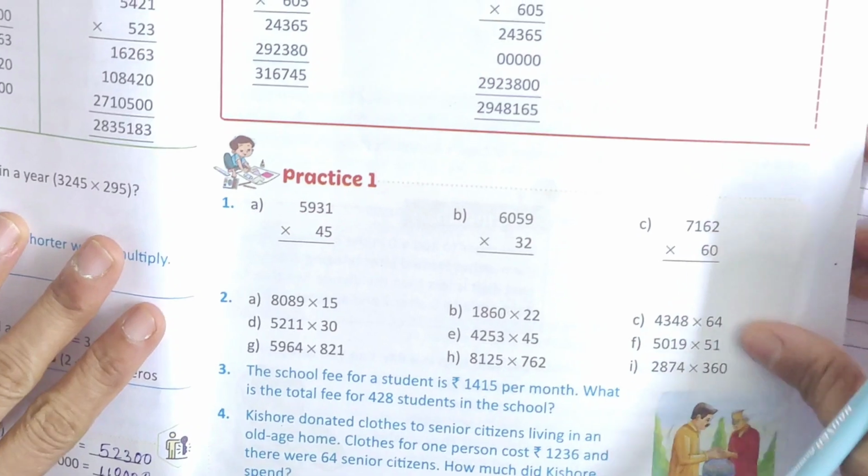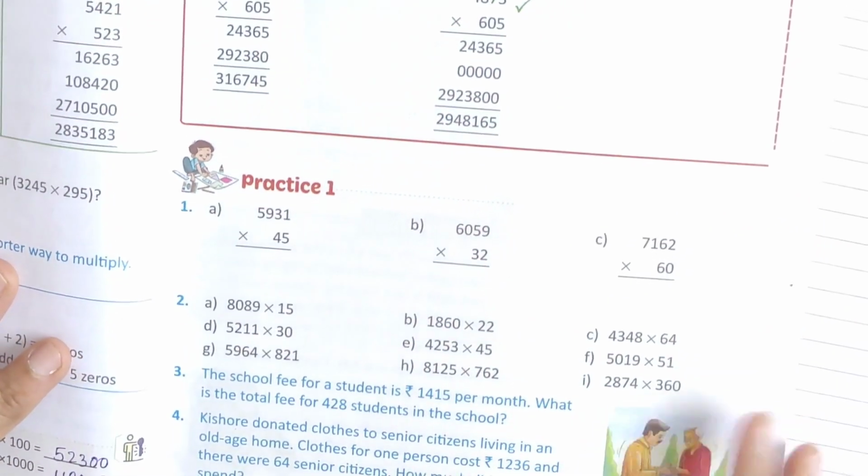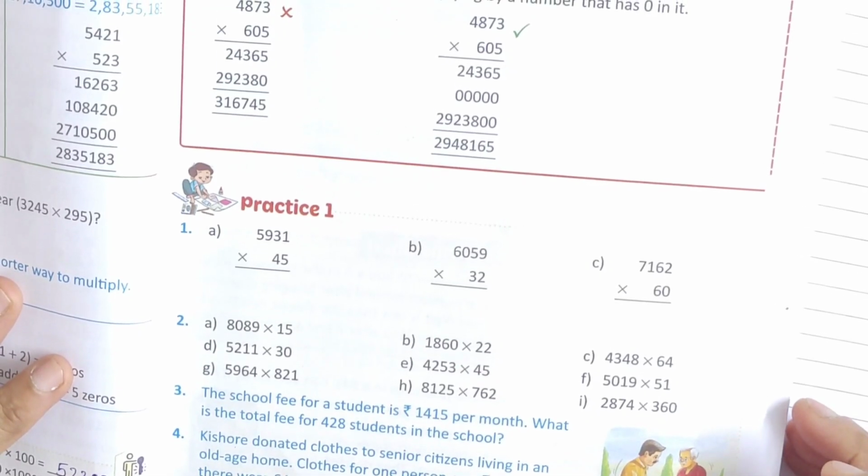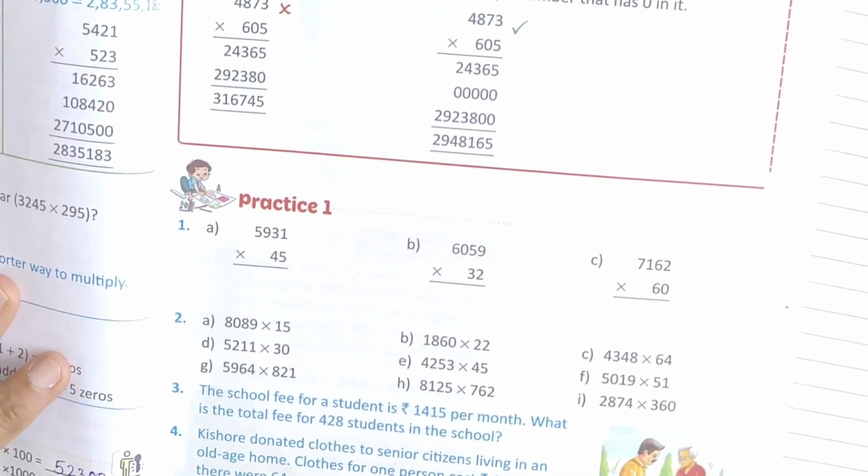Next, move on to practice 1. 5931 into 45.